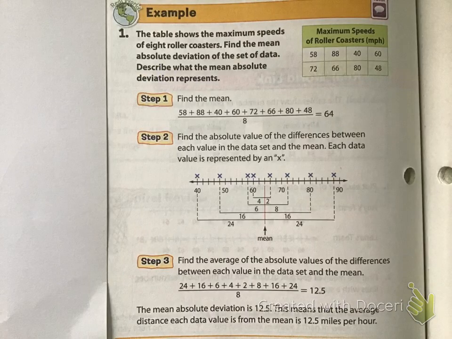So if you're looking at this one, the table shows the maximum speeds of 8 roller coasters. Find the mean absolute deviation of the set.